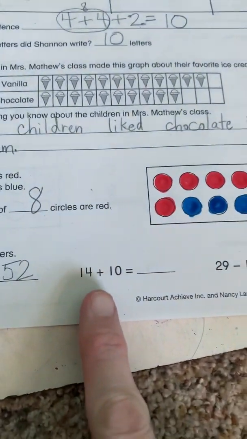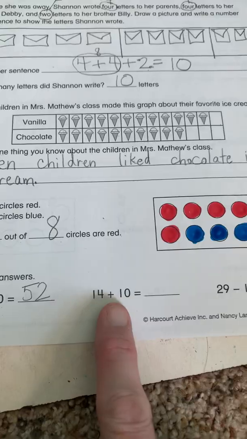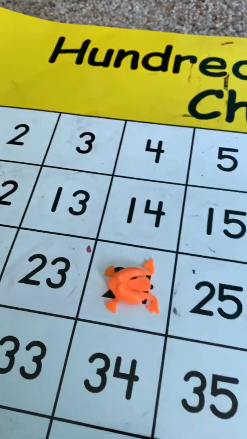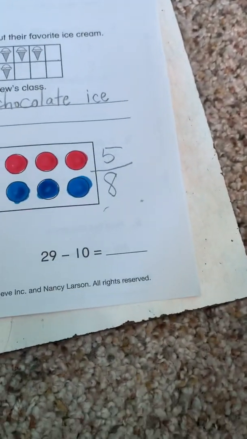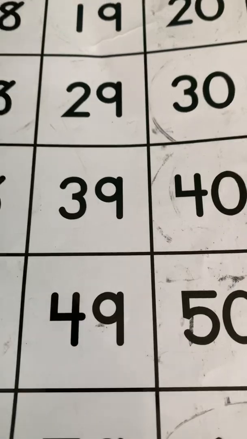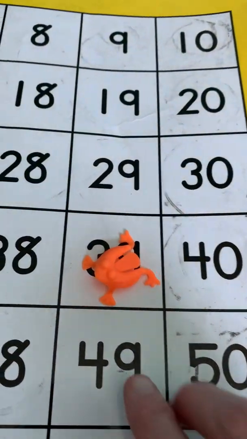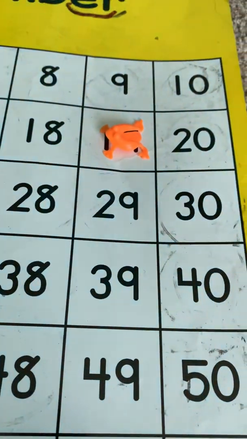Oh, they've tricked us. They've got a plus sign. We've got to watch our signs. 14 plus 10. So 14 plus 10, that's correct, 24. And we're back to subtraction again, 29 minus 10. So 29. If you say 39, then you've added them. So you're going to have to say 29 minus 10.